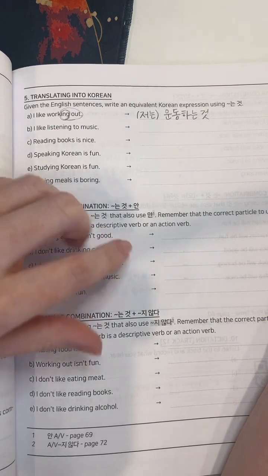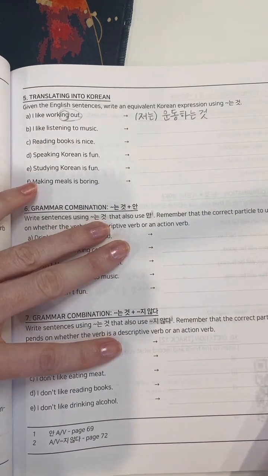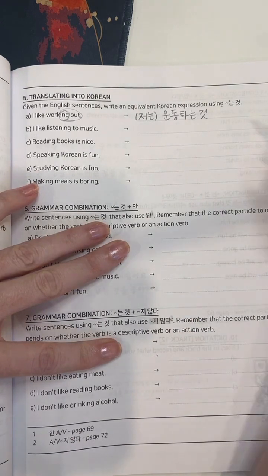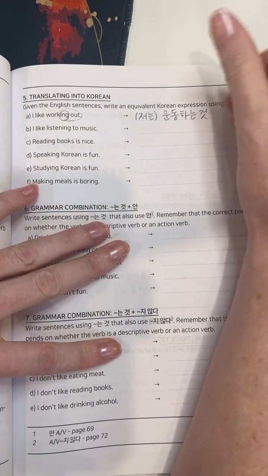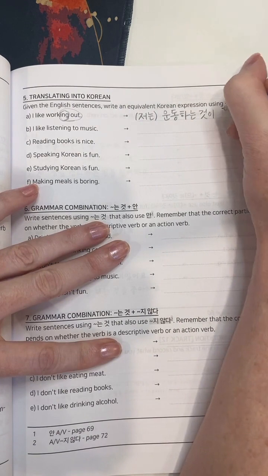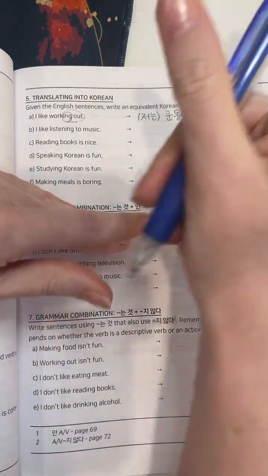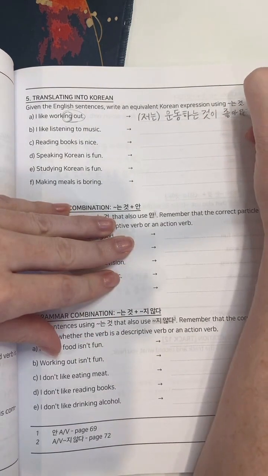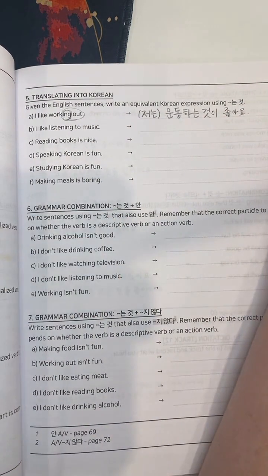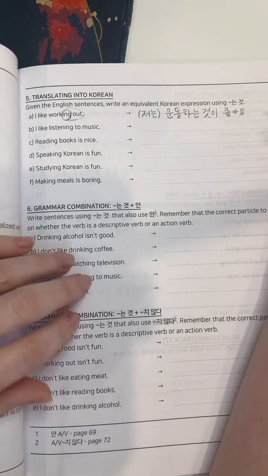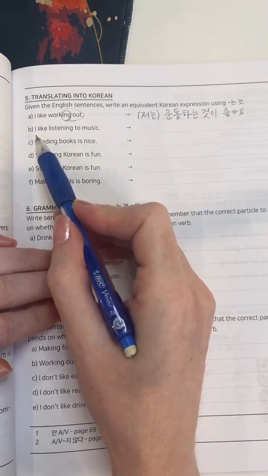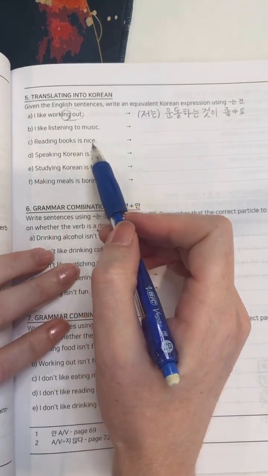You could say 먹는 것이 좋아요. You could say 먹는 것을 좋아해요. Both are fine. I'm going to do 먹는 것이 좋아요 just because. There's no particular reason why, but again, you could say 운동하는 것을 좋아해요 as well. That's totally fine.